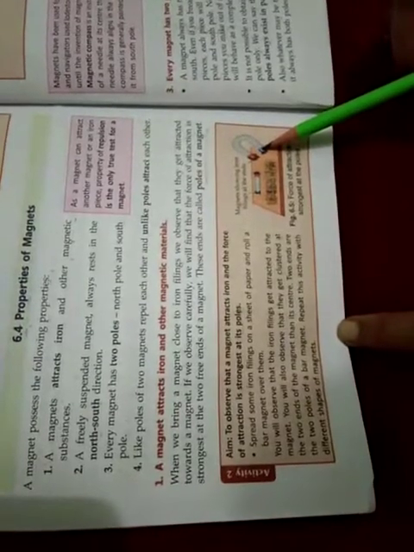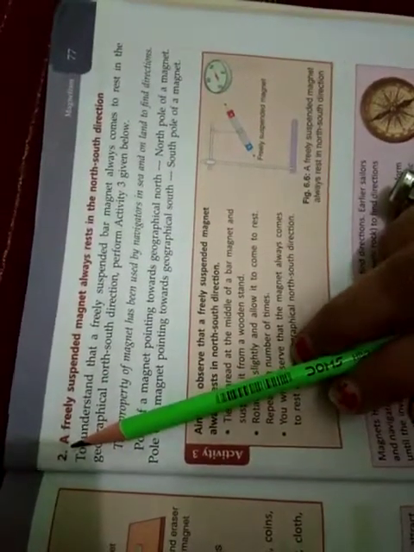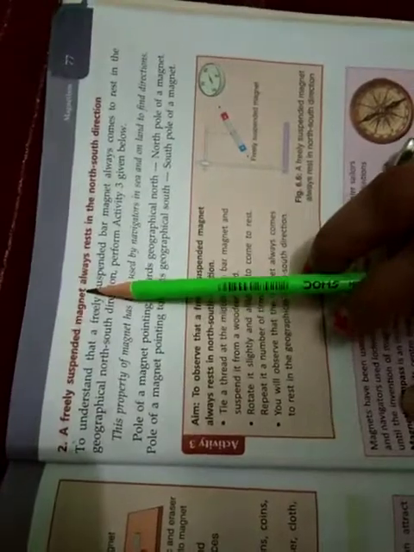Repeat this activity with different shapes of magnet, like this horseshoe magnet, which also has a north and south pole, and you will observe that the force of attraction of the iron filings is maximum at the poles of a magnet. So, in this activity we observe that a magnet attracts iron and the force of attraction is the strongest at its poles. Now, the second property is that a freely suspended magnet always rests in the north-south direction.